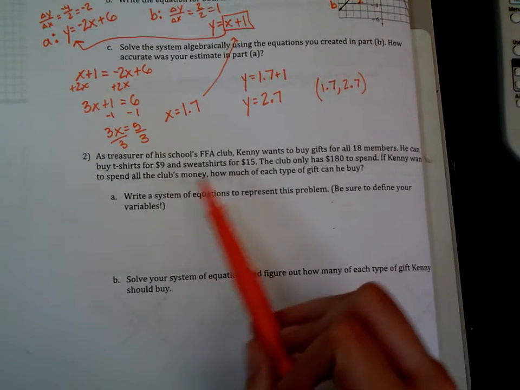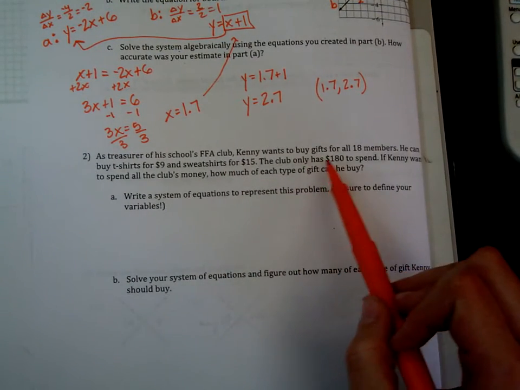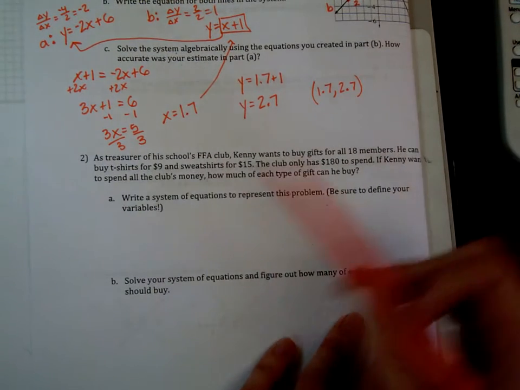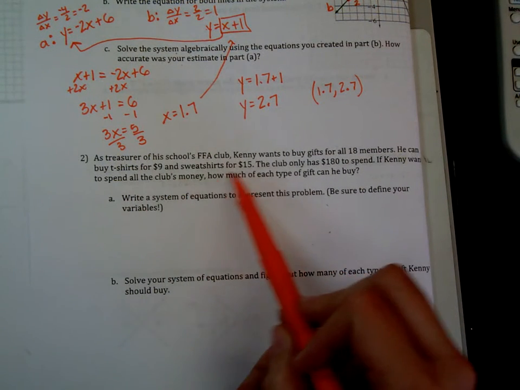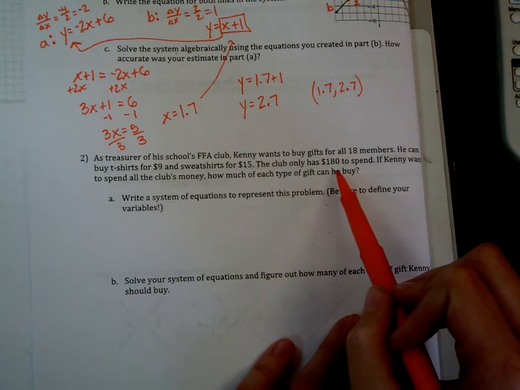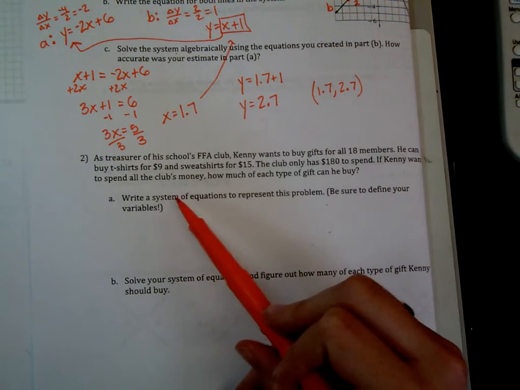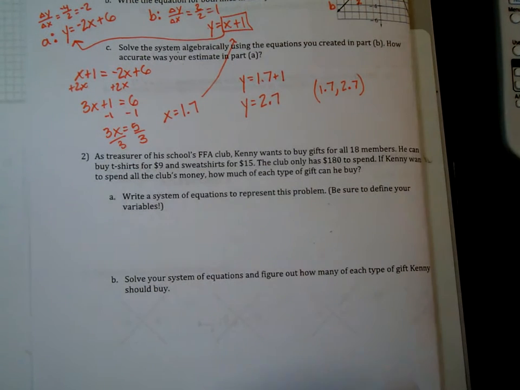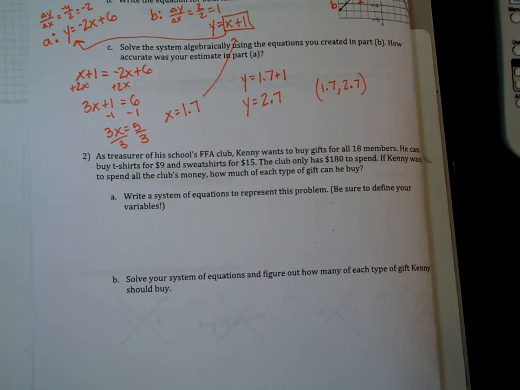As treasurer of his school's FFA club, Kenny wants to buy gifts for all 18 members. He can buy t-shirts for $9 and sweatshirts for $15. The club only has $180 to spend. If Kenny wants to spend all the club's money, how much of each type of gift can he buy? Write a system of equations to represent the problem.